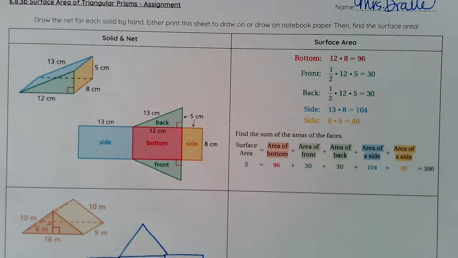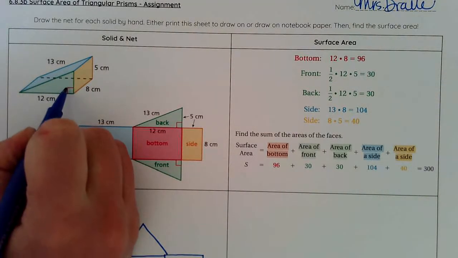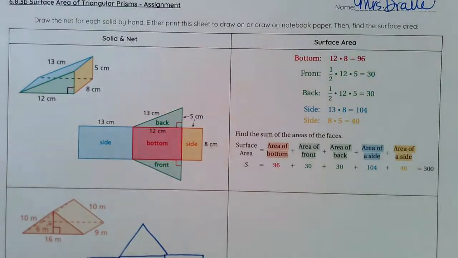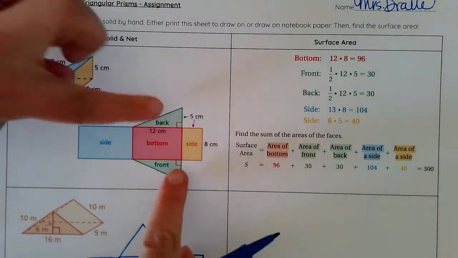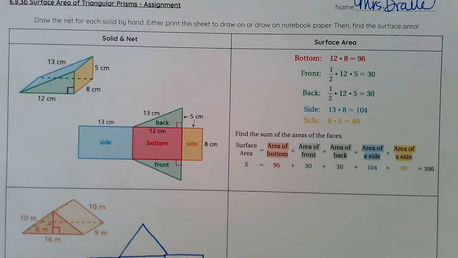One thing to note is where that right angle is. Because we are finding the area of all faces, and we have 2 triangles in triangular prisms, we need to note where the right angle is so we can have that base and height accurately for our area of those 2 bases.